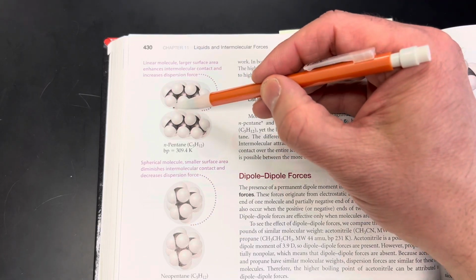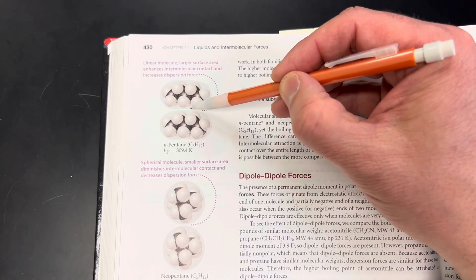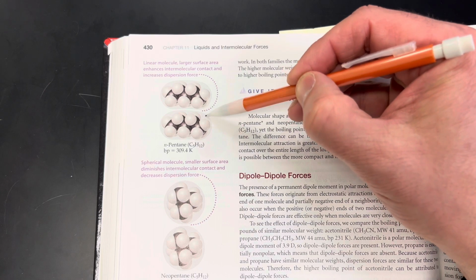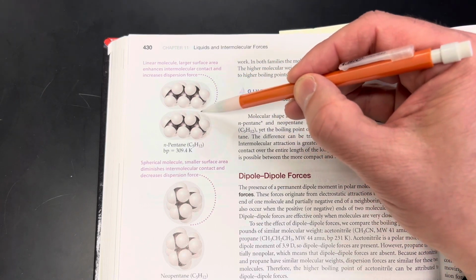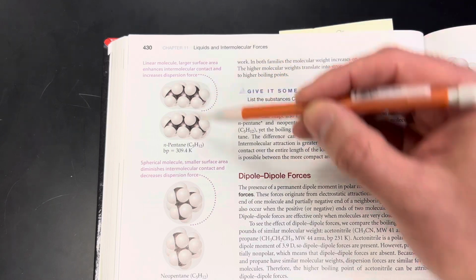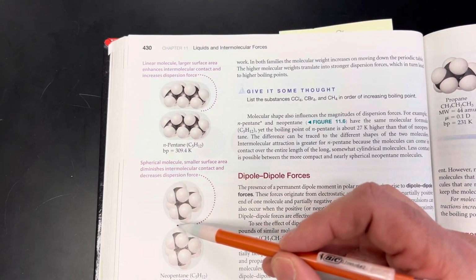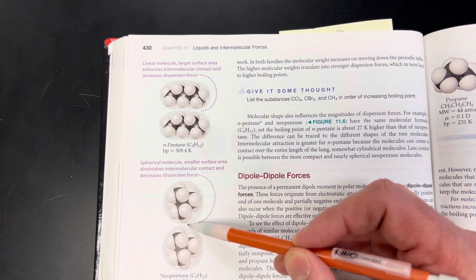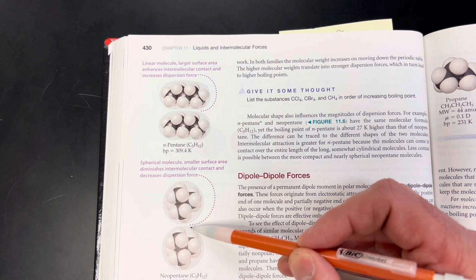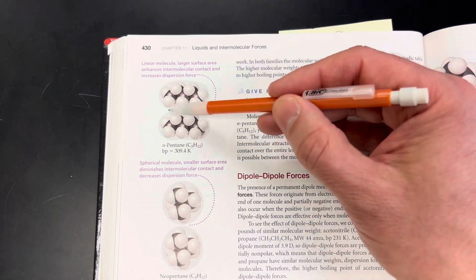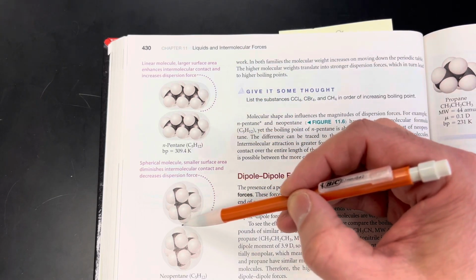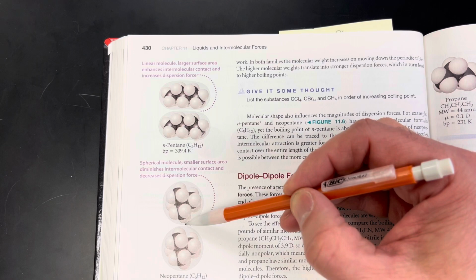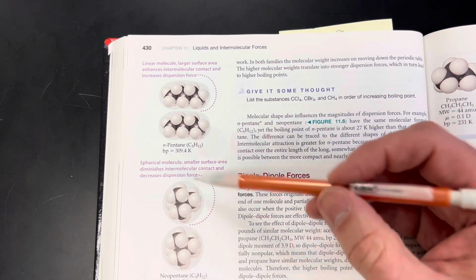You can see that there's all this interaction that can exist when the carbon chain is in a straight line. You get all this surface area, all this interaction, that increases the intermolecular forces. Whereas if it's more spherical, the only area it can interact with is right here where the molecules get close to each other. So where there's lots of surface area, we get a larger boiling point, and when there's only a little bit of surface area, we get a lower boiling point.